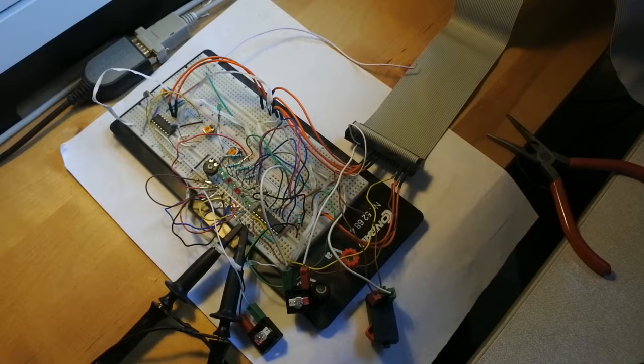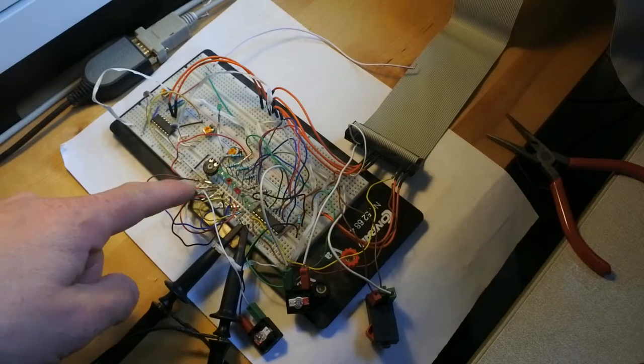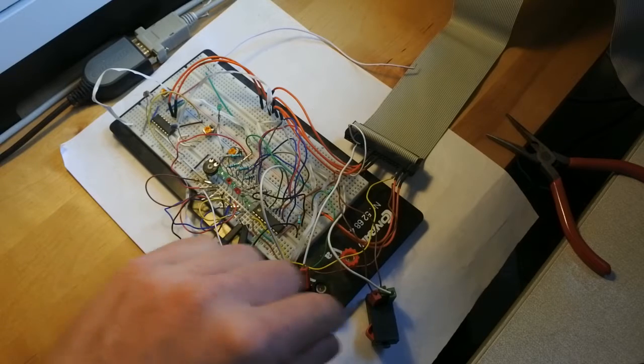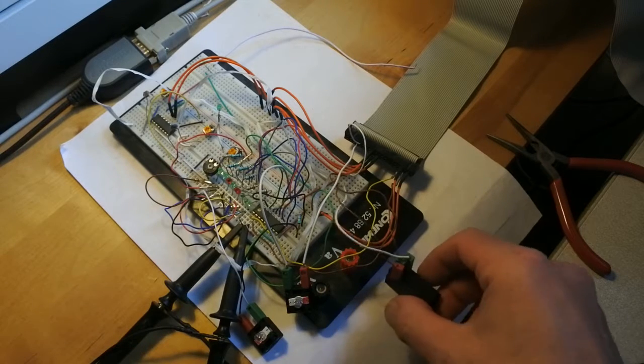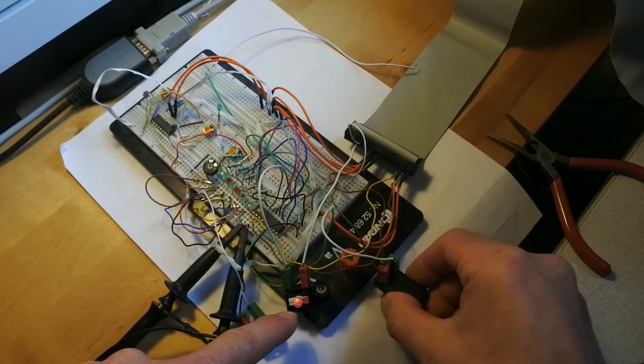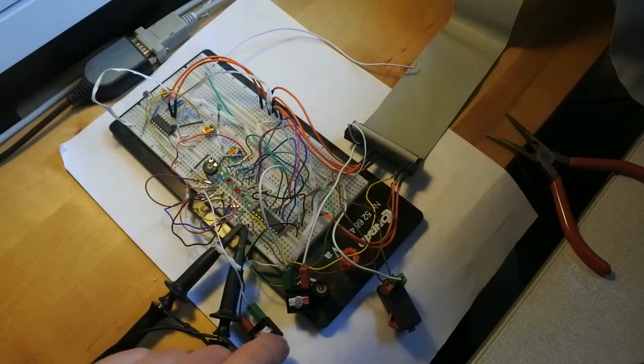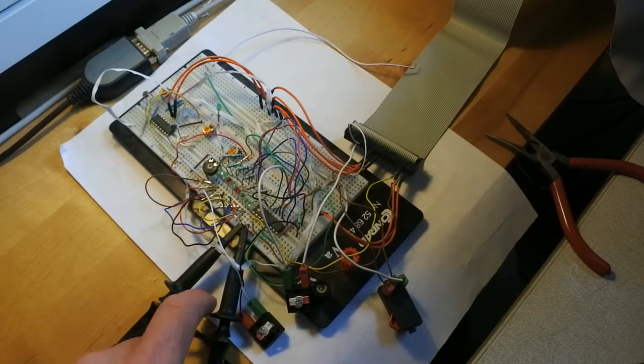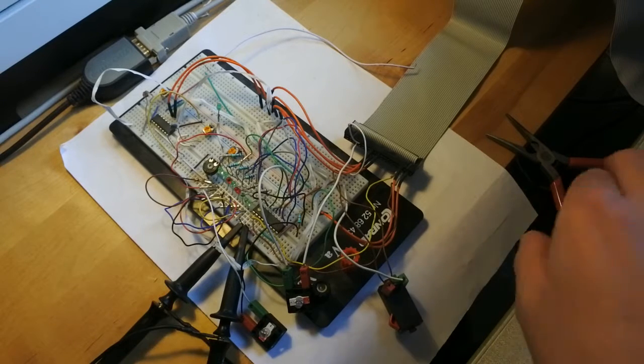Alright, so that's the end of this episode. I made some progress, some big progress even, debugging, but unfortunately, while the algorithm is clearly working, because I can touch this one and then this LED is doing its job, the rest doesn't do a thing anymore.